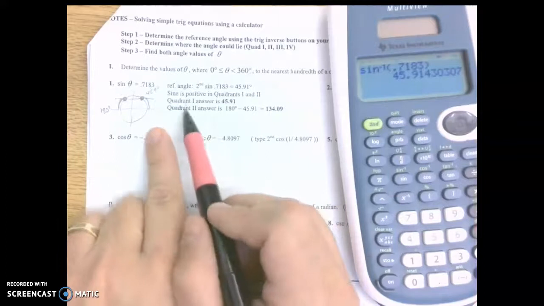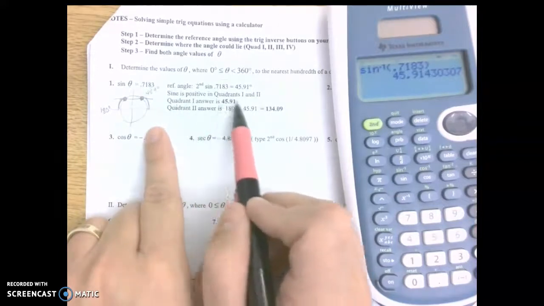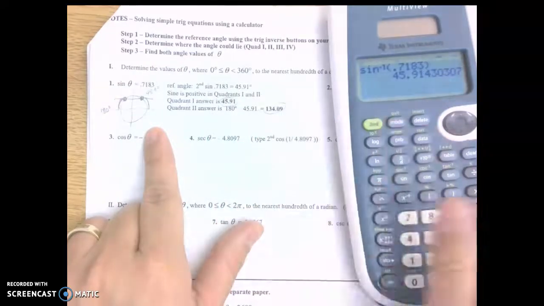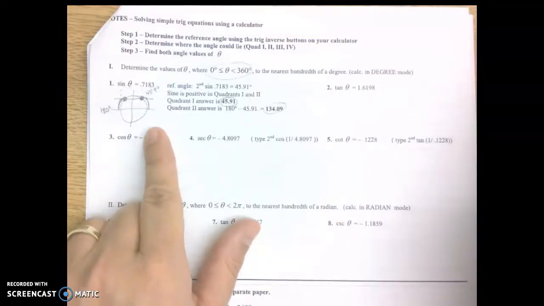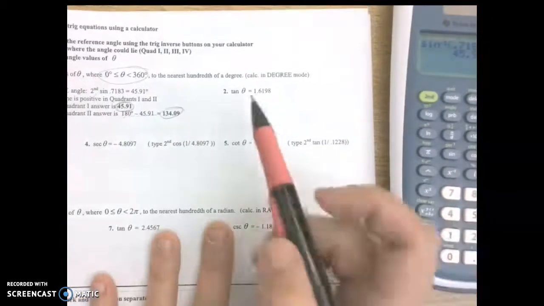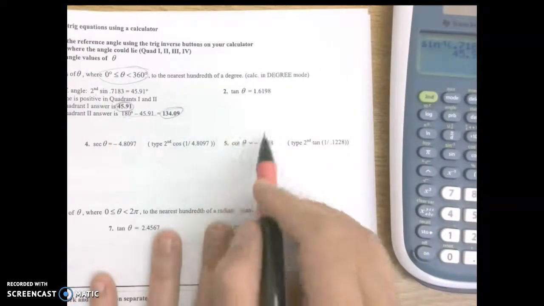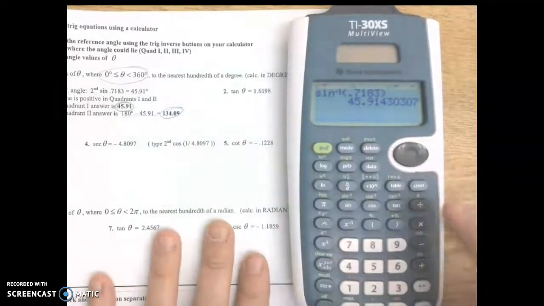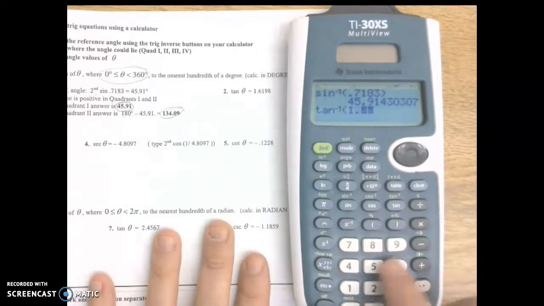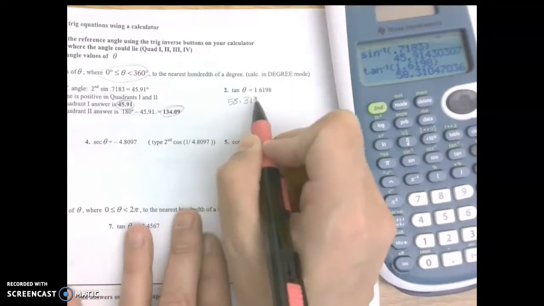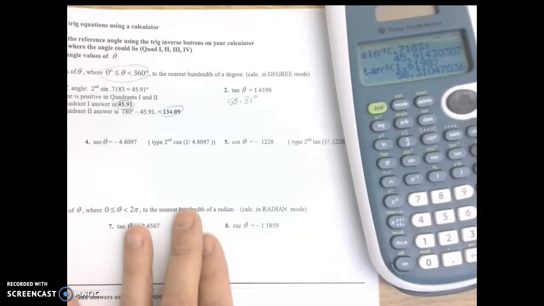And so that's what it's showing you, that I have 2 values. I have 45.91, and then I subtract from 180 to get 134.09 degrees. Okay. For tangent, remember, it repeats every pi. So for this tangent value, I'm going to do second inverse tangent of 1.6198, and that's going to give me 58.31 degrees.